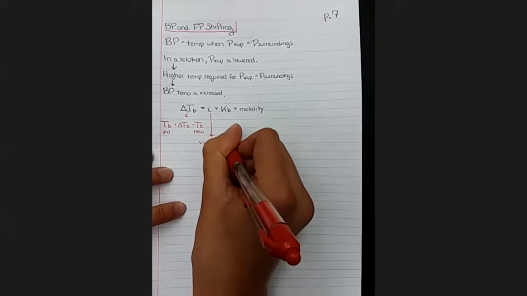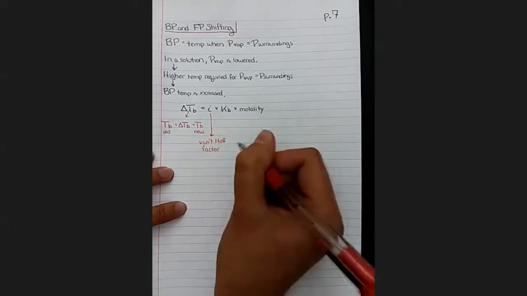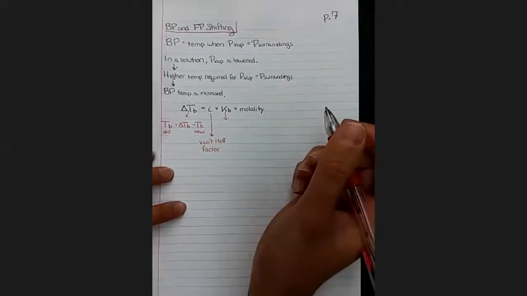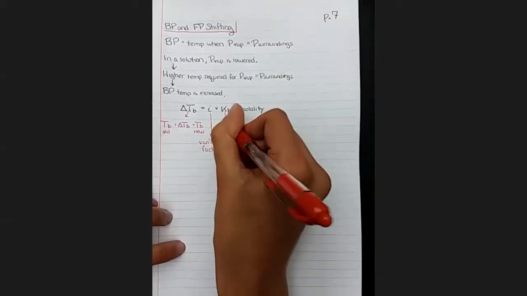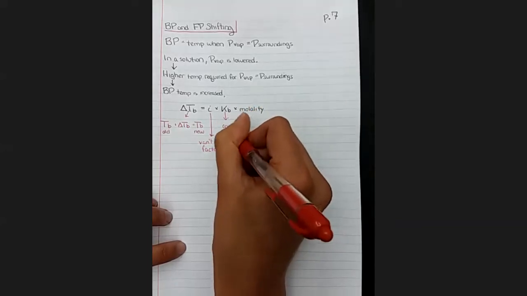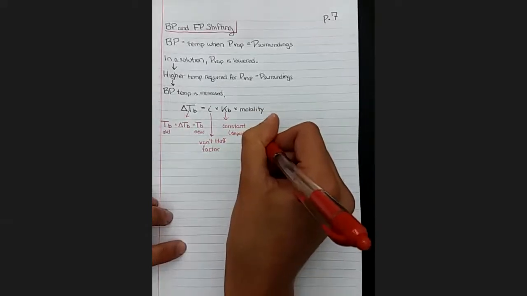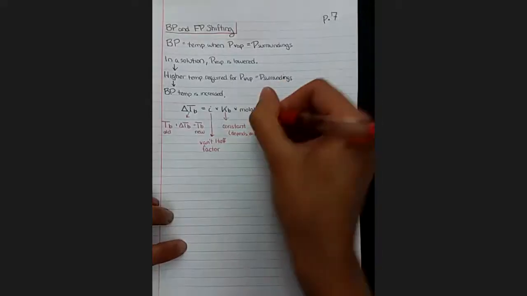Remember, that's a count of the number of ionic pieces that our compound is going to break into in solution. This guy, this is called the boiling point elevation constant. Very helpful. This is a constant, and it depends on the solvent. You can look it up in a table, or you can solve for it.